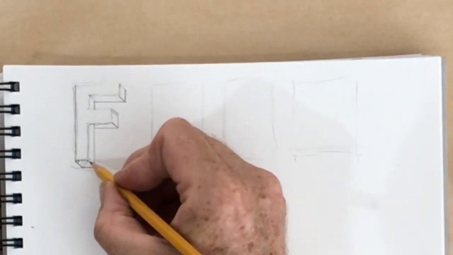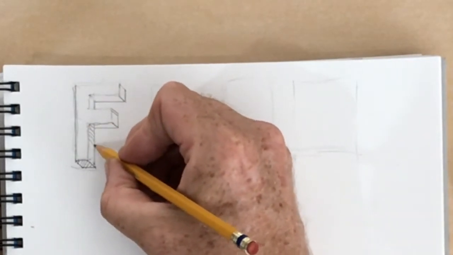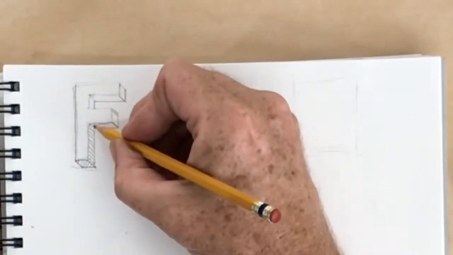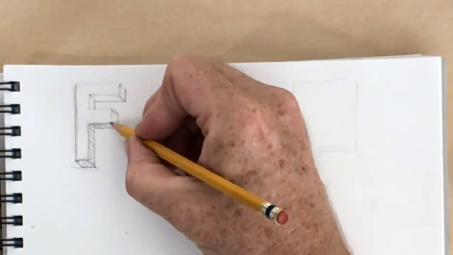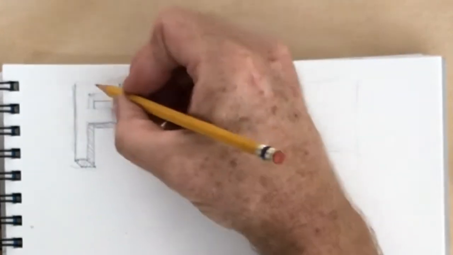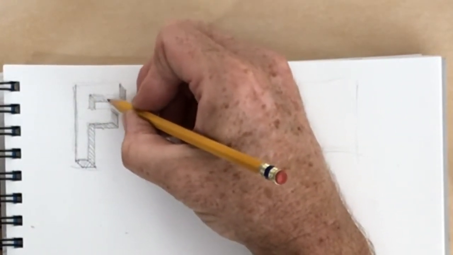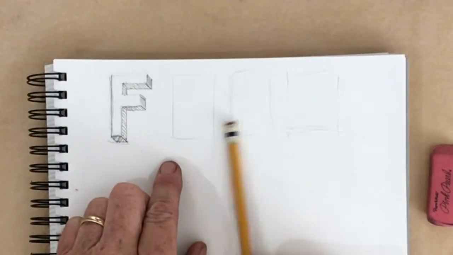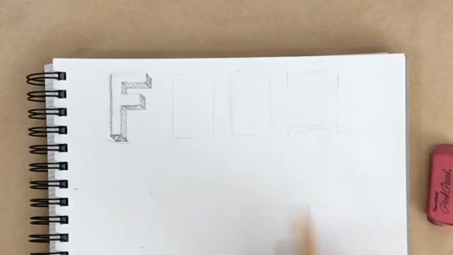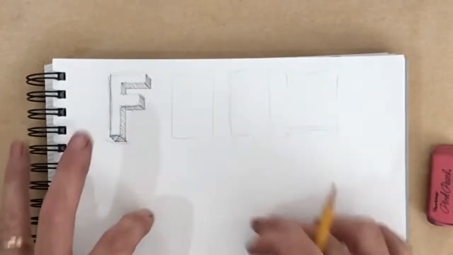Okay, I'm going to further enhance this 3-dimensional effect by adding a single hatch in the direction of the new faces at the same angle as the new faces. And you can already see that the F is starting to pop off the surface even more. And that's the effect you're looking for. You want it to jump off the page. So next, I'm going to make the 3 letters O, R, and M, but they go much the same way as the F. So we're going to fire it up, and I'll see you on the other side.